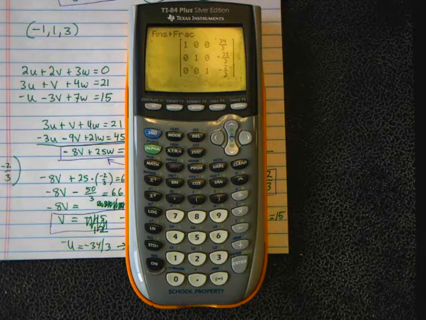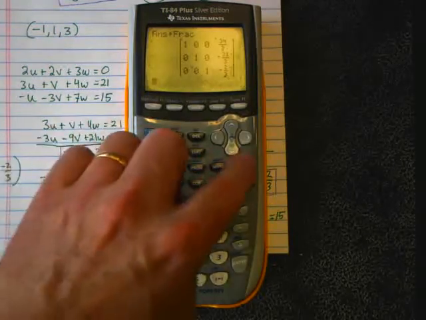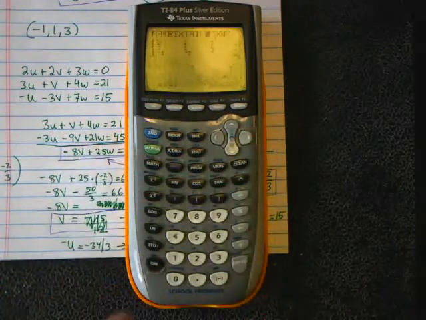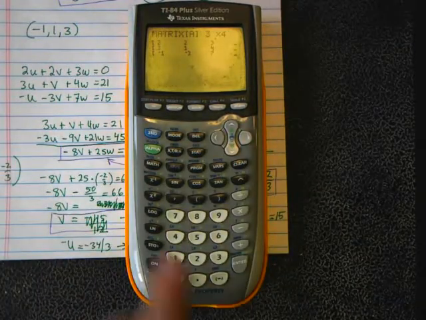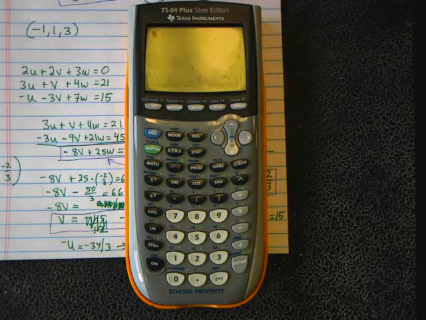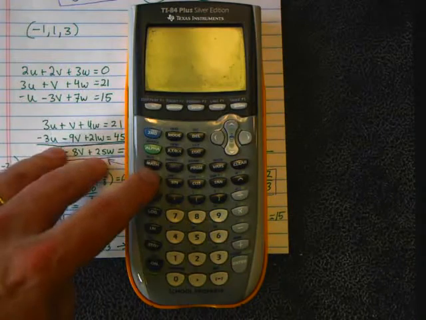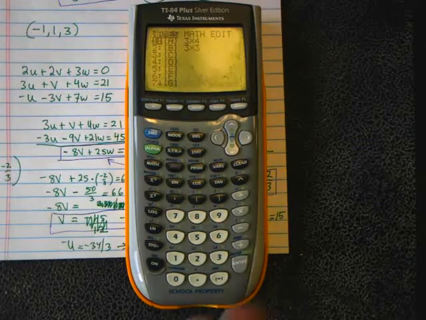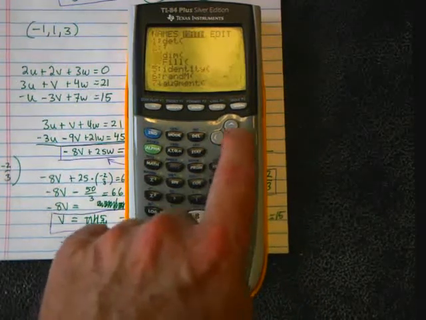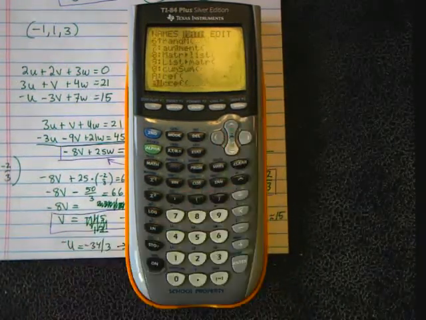Back up? Back up how far? Okay, so you have it all typed in. Second, quit, just to get out of the matrix screen. Mode, yep, right on top of the mode button. Back to matrix: second matrix. Arrow over to math, then go down, down, down, and find RREF.